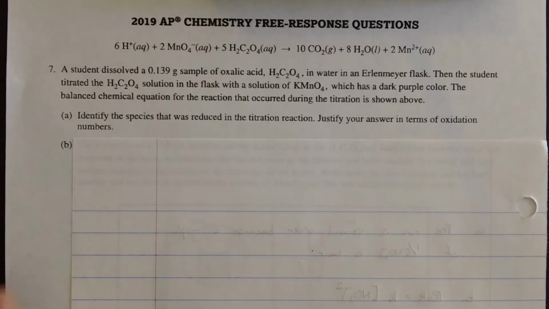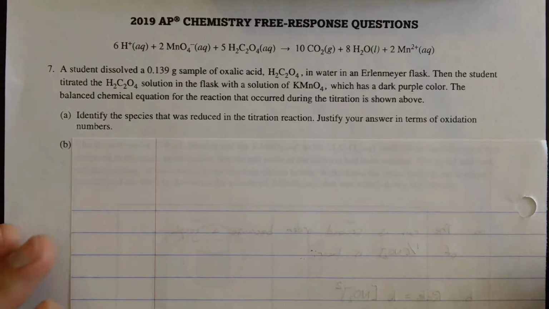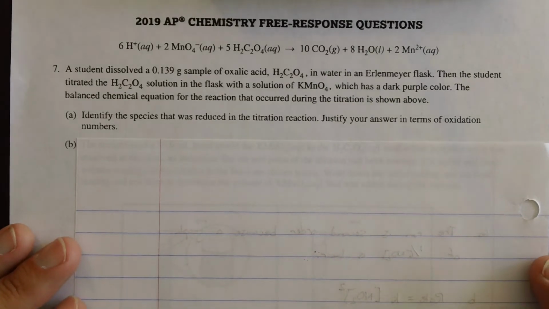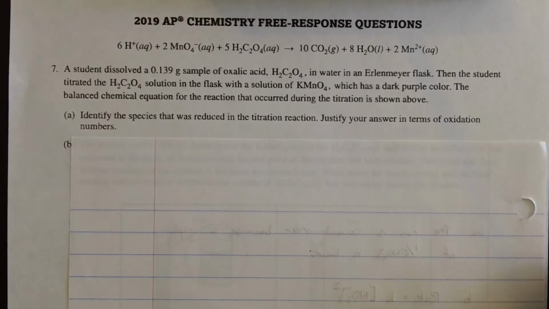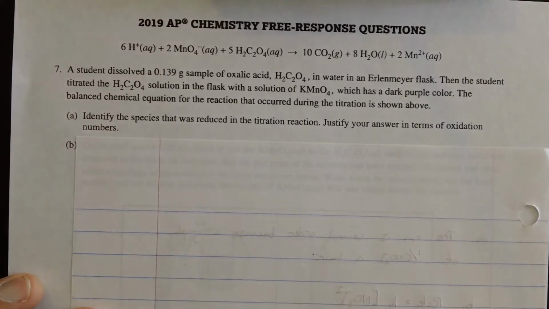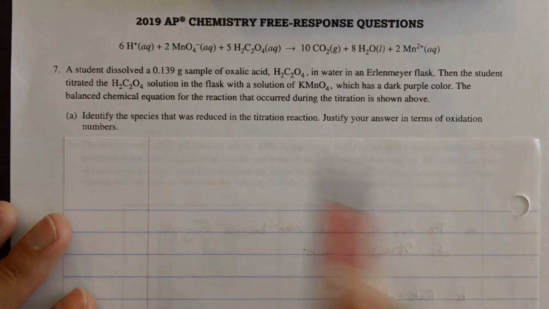Alright, this is the last one on the 2019 exam. This is number 7. National average is 1.8, which means you've got to find a couple points here. It has a sig fig of a measurement deal here, so other than that, pretty straightforward. This says number 7. It gives us an equation.